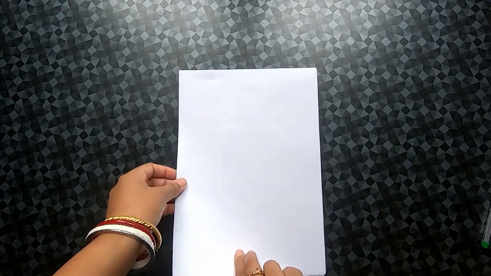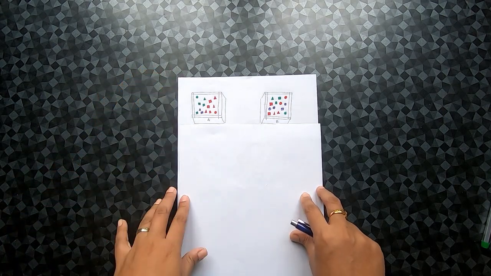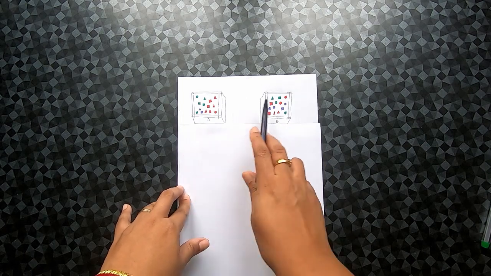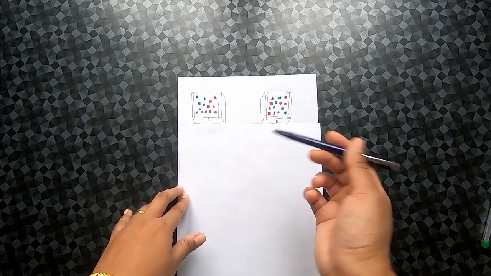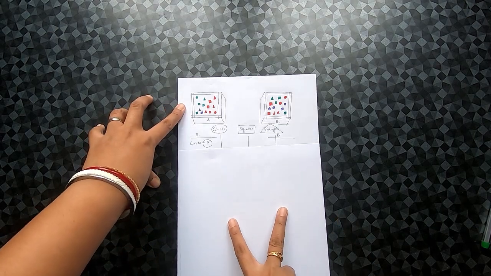Before we start the session, let's play a game. Here we have two boxes, and if I ask you to organize the elements present in these two boxes, how will you solve that? Probably like this.